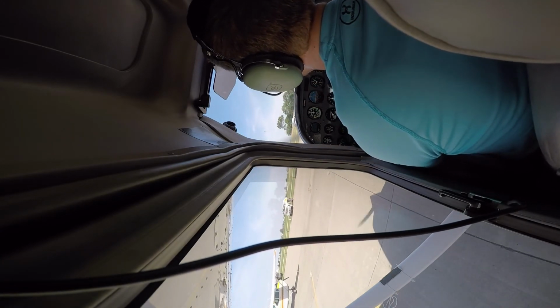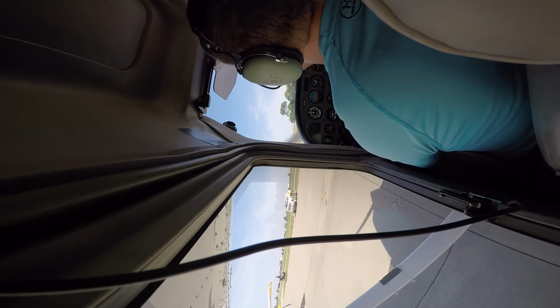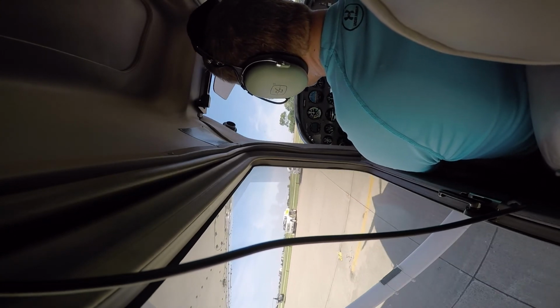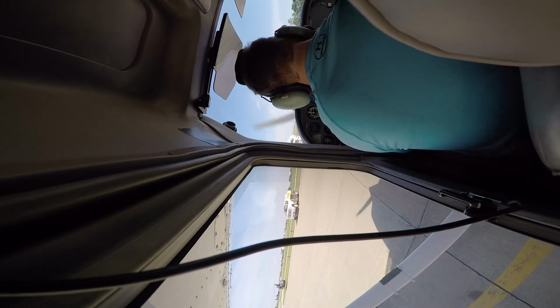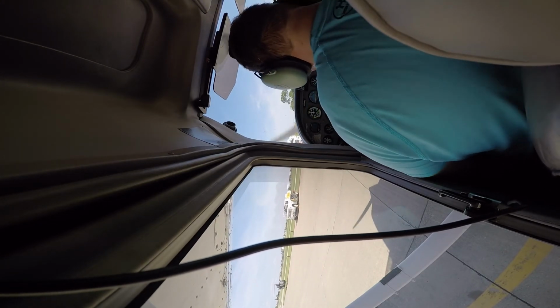A little bit of gas, and then kill it. There you go. So that just prevents us from sucking up that rope, getting wrapped around. Perfect. Alrighty, shutdown checklist.